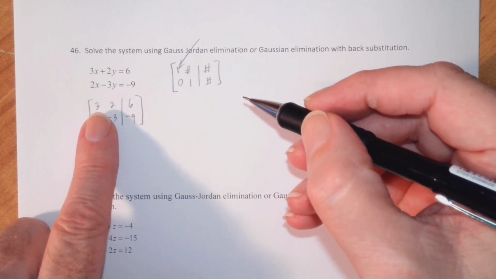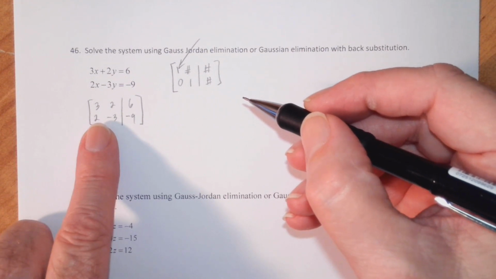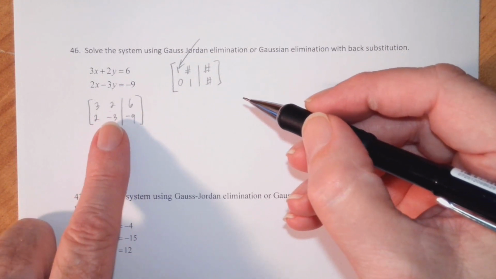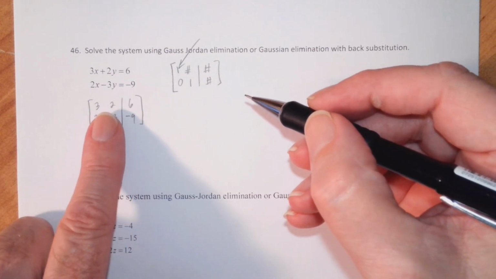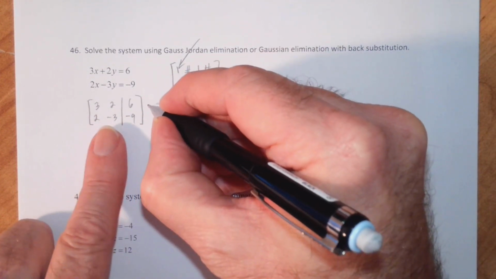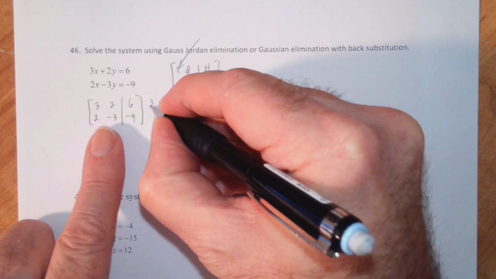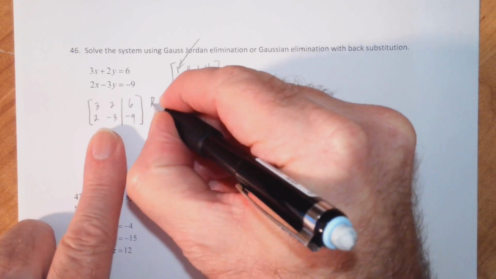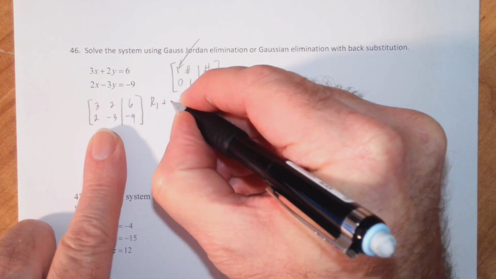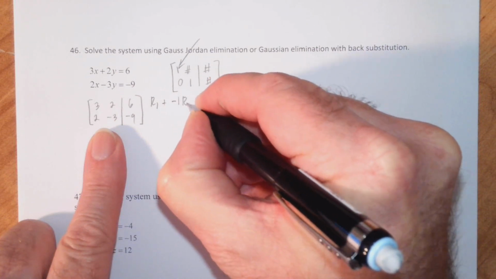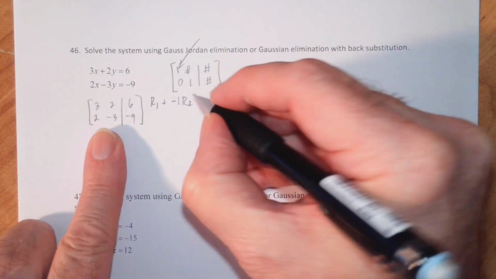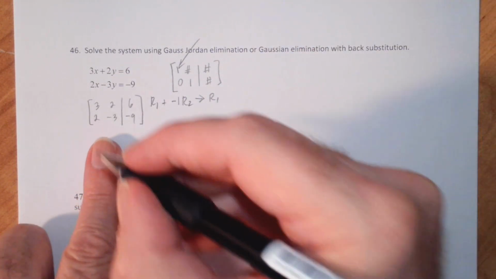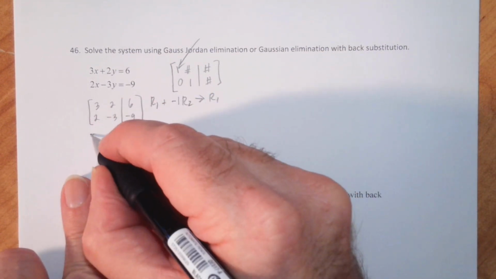Notice if you did basically 3 minus 2, that would be 1. And then whatever we get when we subtract this row from the first row, we would replace the first row. So basically, we're going to do row 1, and I'm just going to say plus -1 times row 2, and that's going to become the new row 1. Alright, and that'll get us the 1 in the upper left hand corner that we need.